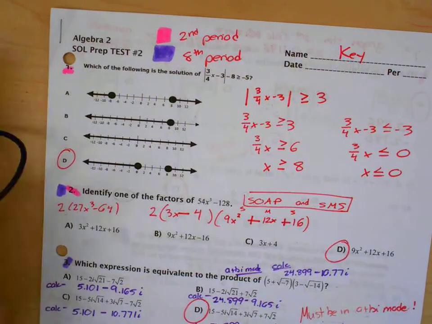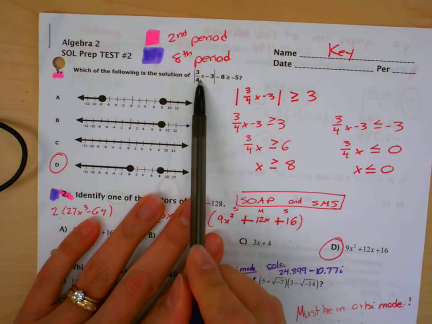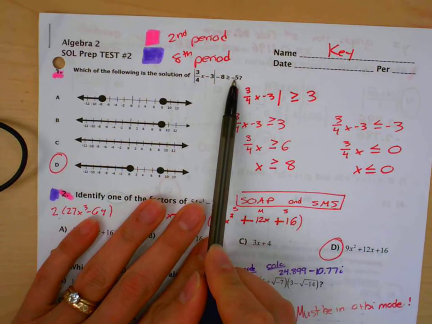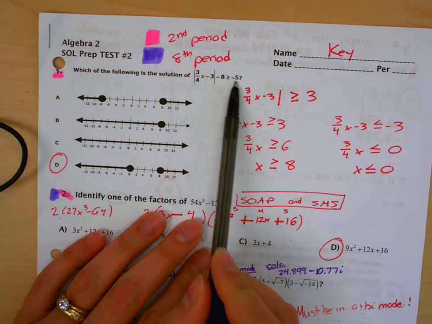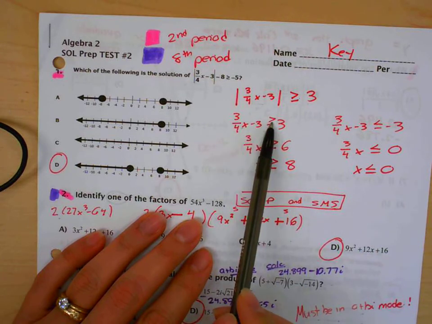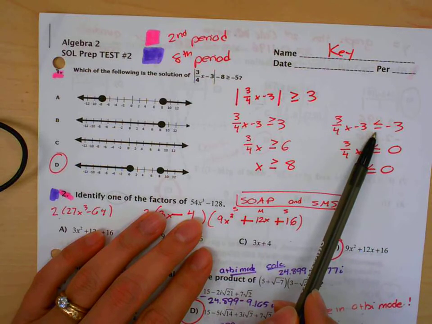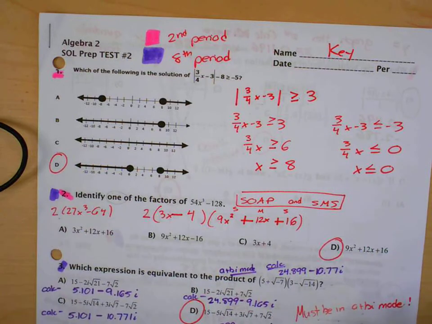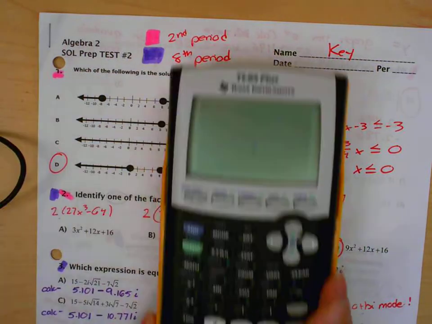So if you look at our second prep test here, there's an absolute value inequality, which would mean I need to break it into two, and the first time I write it exactly the same, the second time I flip the inequality and change this to negative. However, there's also a way to do this on the calculator.